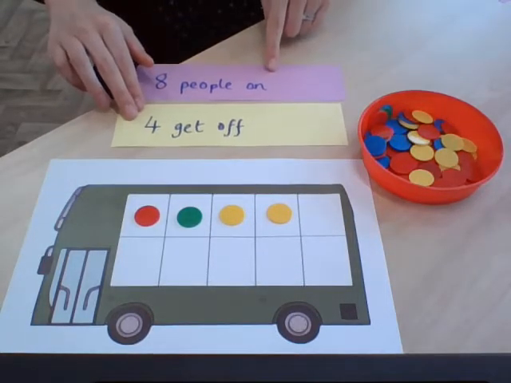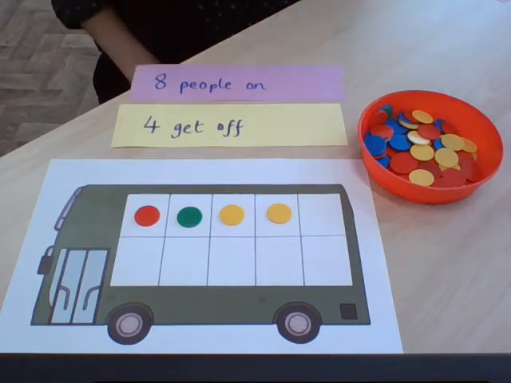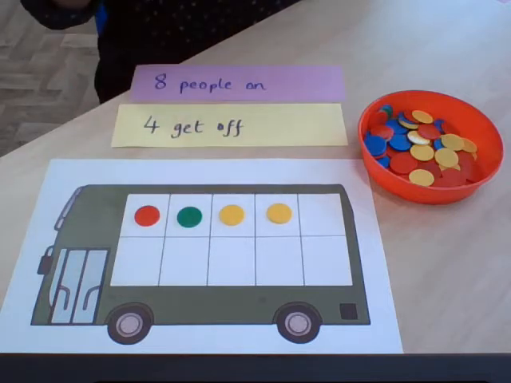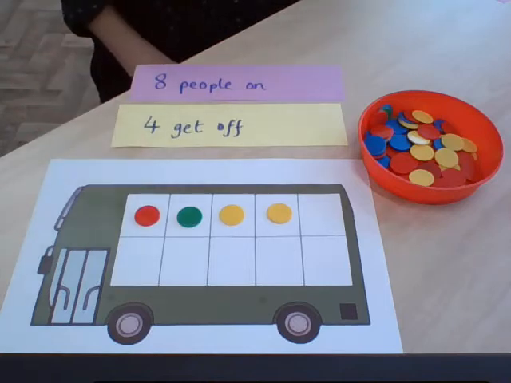Okay, now what did the question ask me? Oh, yes. It said, how many are left on the bus? Oh, I can see the answer. Can you see? There are 4 people left on the bus. So that's the answer to my problem. I've solved it.